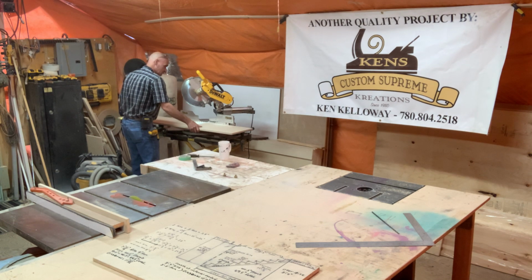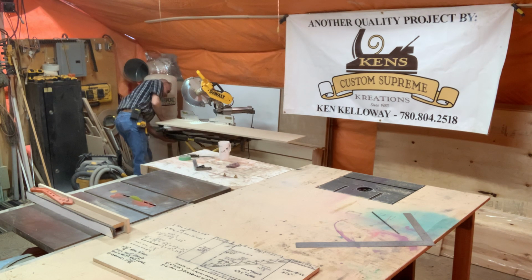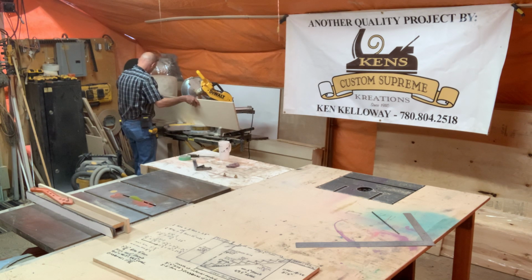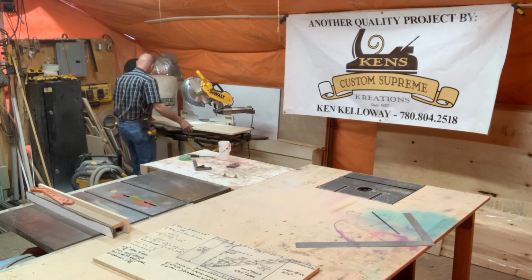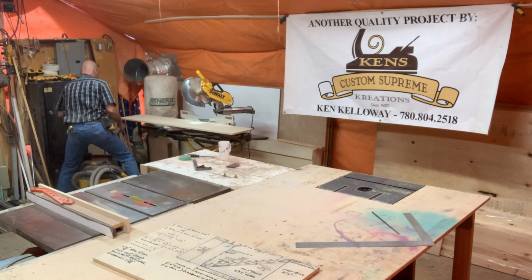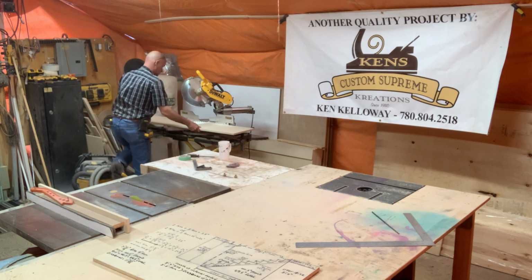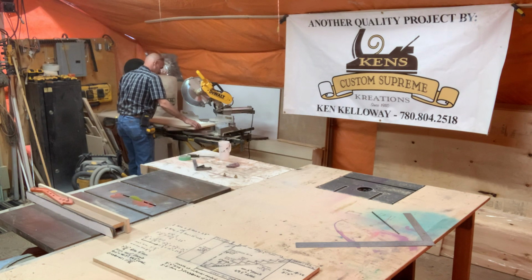I might have to adjust the saw a little bit to stand. Yeah, you got to come up a bit. There we go. Then hold that up.